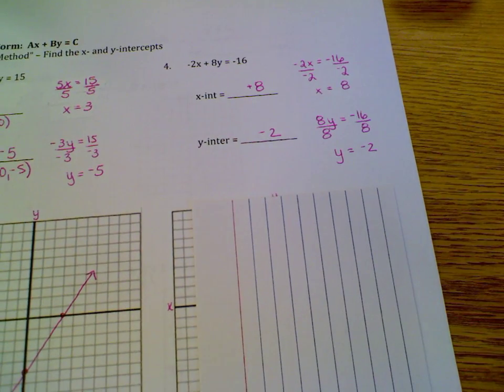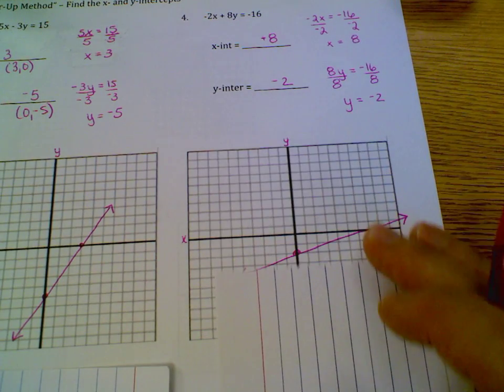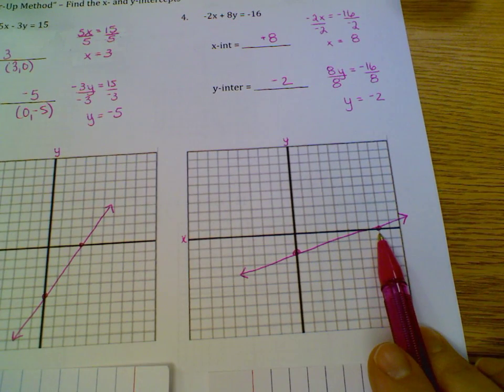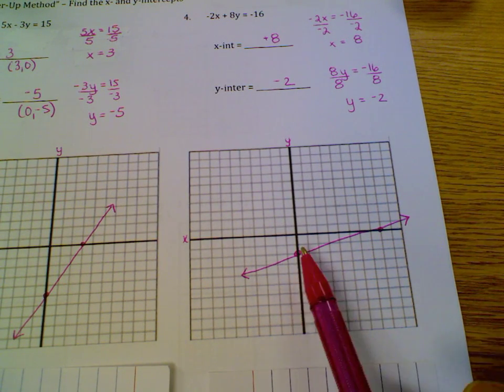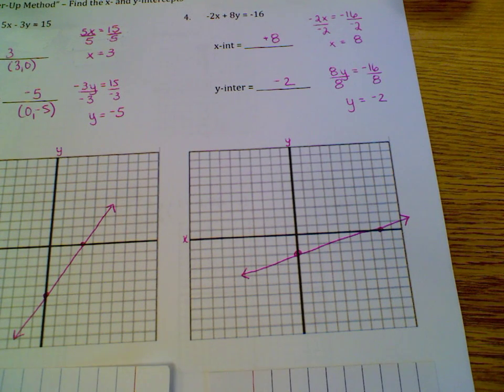So then you should be plotting 2 points. You should be plotting 8 on the x-axis, and you should be plotting -2 on the y-axis. And then I graph my line through those 2 points. So just to review, you've graphed in slope-intercept, and then we're graphing in standard form today.